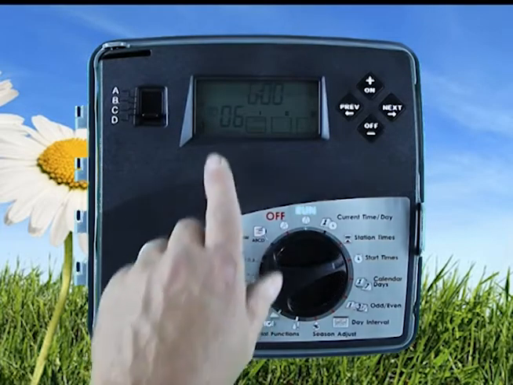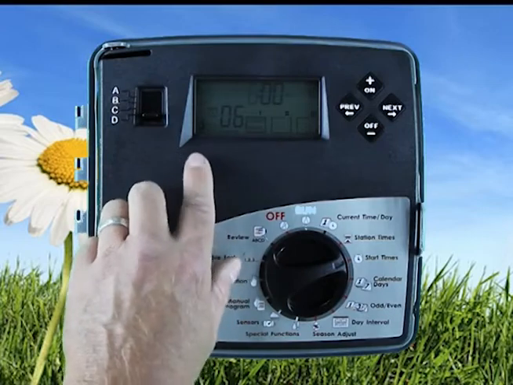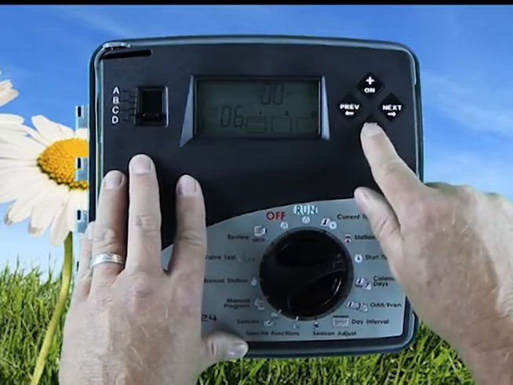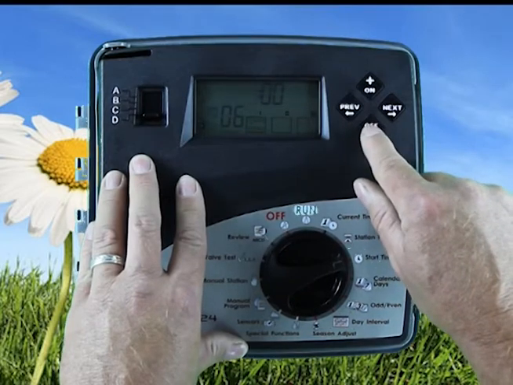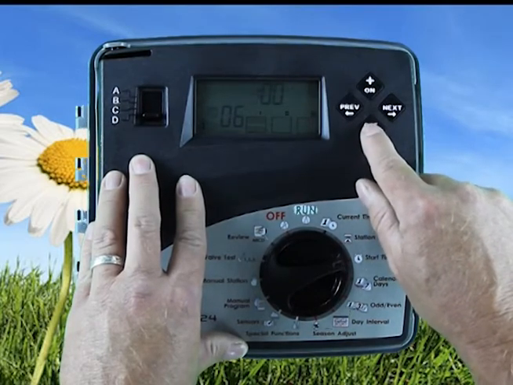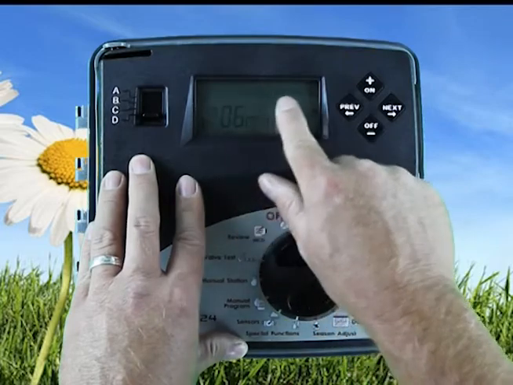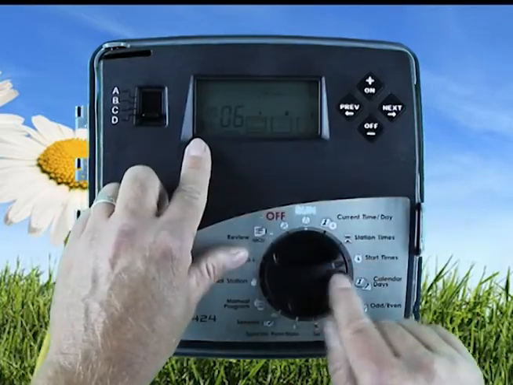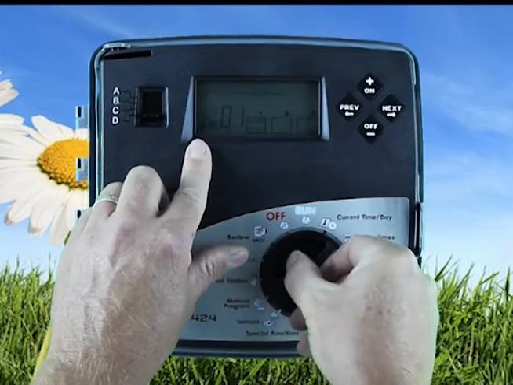So I don't want to have all these start times on my controller. A 6th start time, I don't want to do that. So I'm going to take it away. I'm going to hit this minus button until I come to where it has nothing selected. That's on D. There is no start time. Did I set any station times?